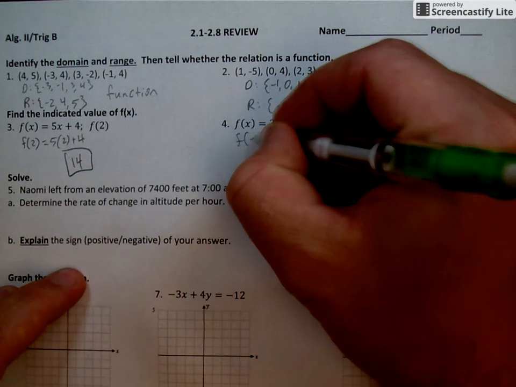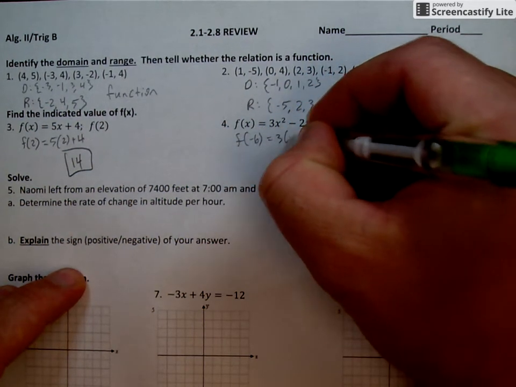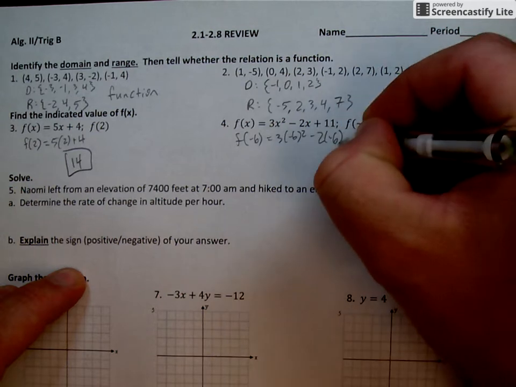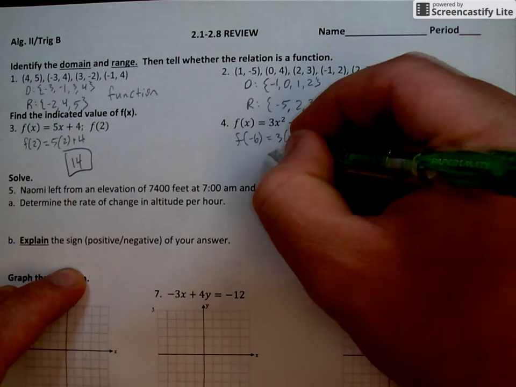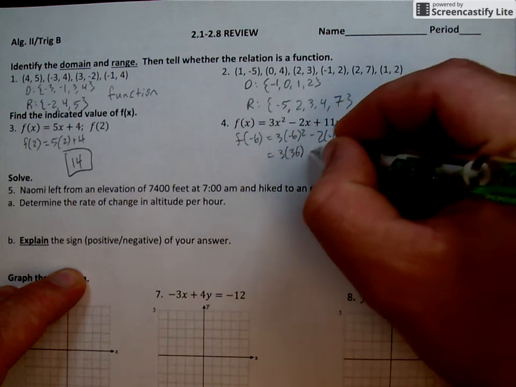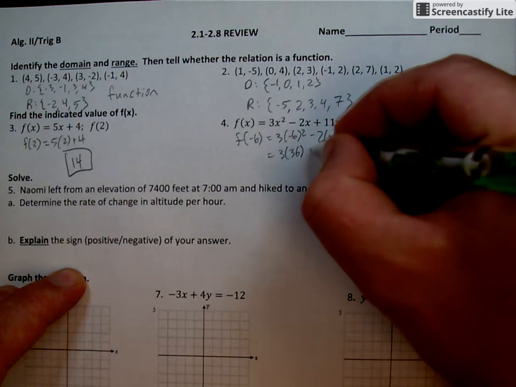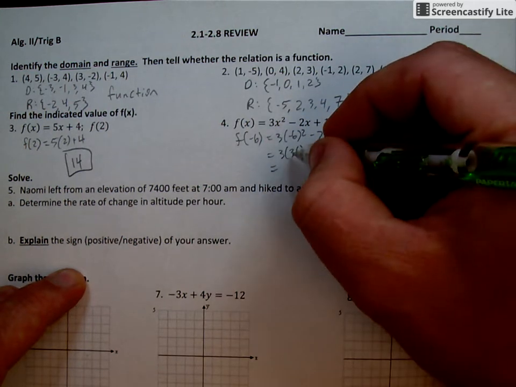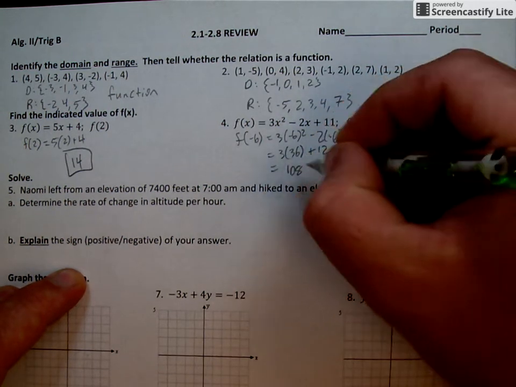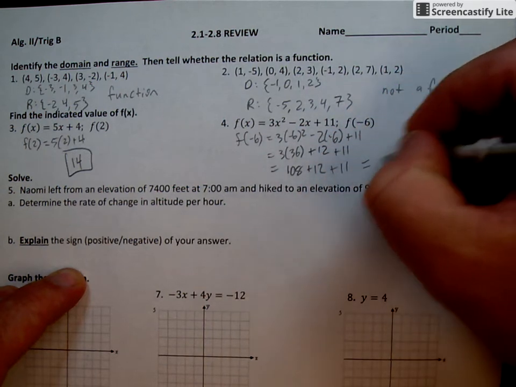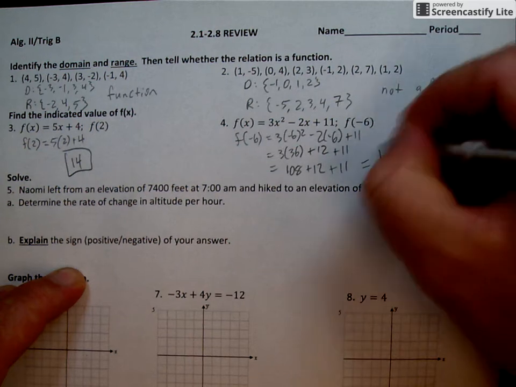Here we plug in -6. So we'll have 3 times -6 squared minus 2 times -6 plus 11. -6 squared is 36. We have 3 times 36. -2 times -6 is going to be a positive 12. We get 108 plus 12, that's 120, plus 11 is 131.